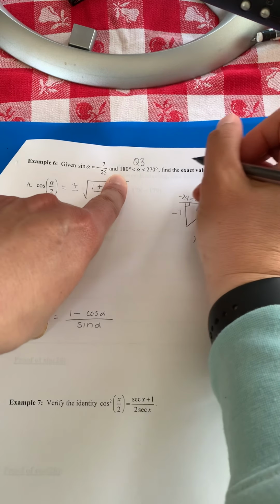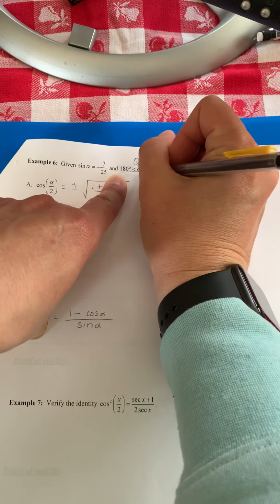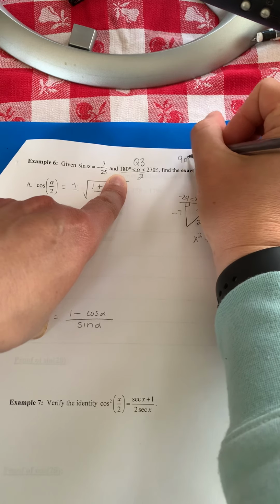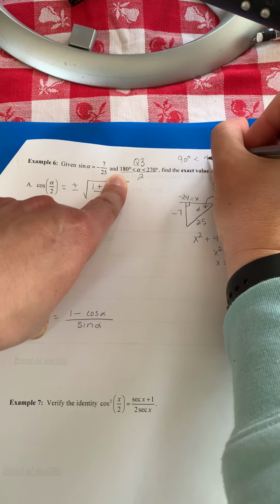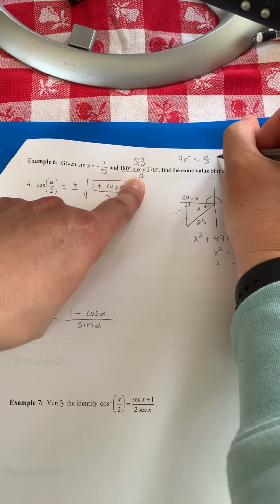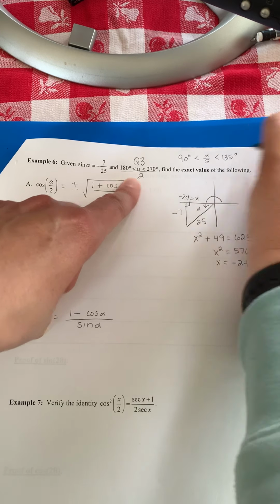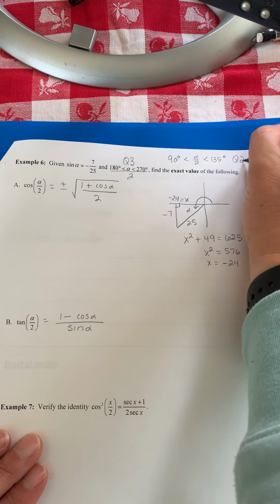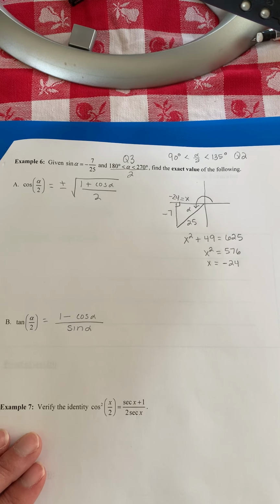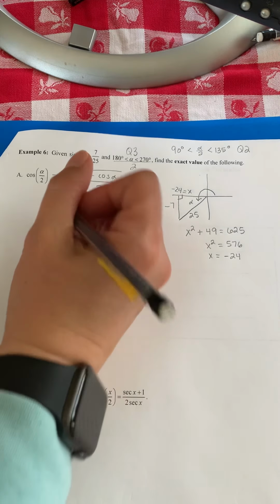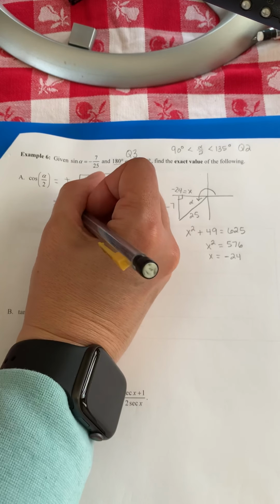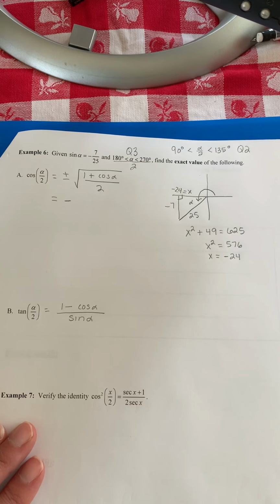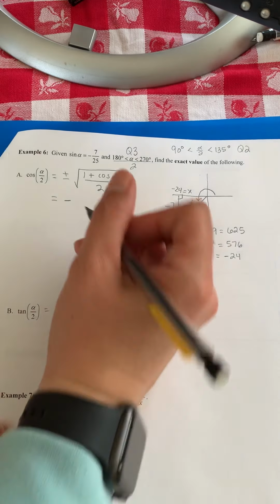If we divide the original by 2, we're going to get 90 degrees less than alpha over 2, and that's less than 135 degrees. So we're going to be able to see that alpha over 2 ends up being in quadrant 2. Now since alpha over 2 is in quadrant 2, when we're dealing with cosine, we're going to have a negative answer because cosine is negative in quadrant 2.